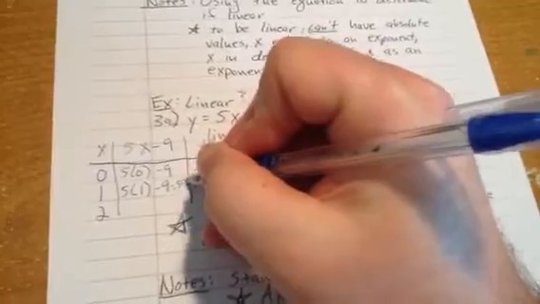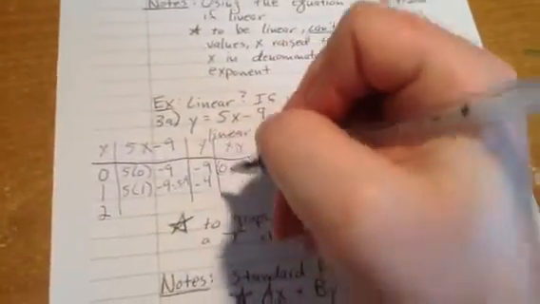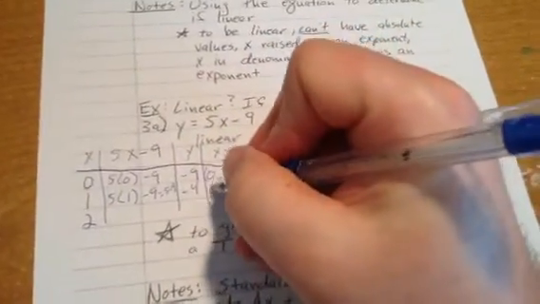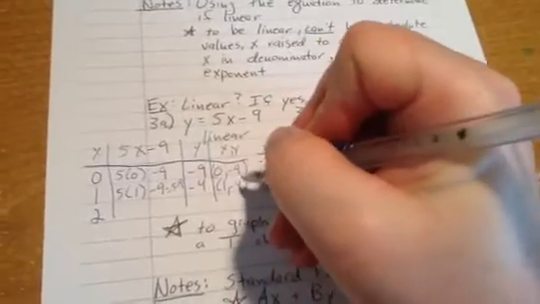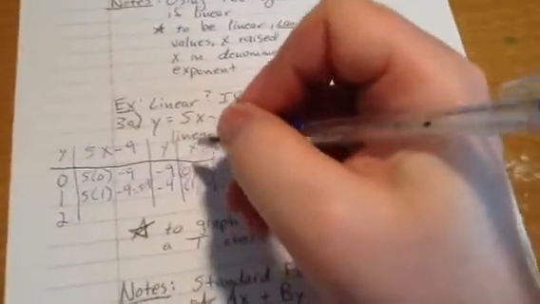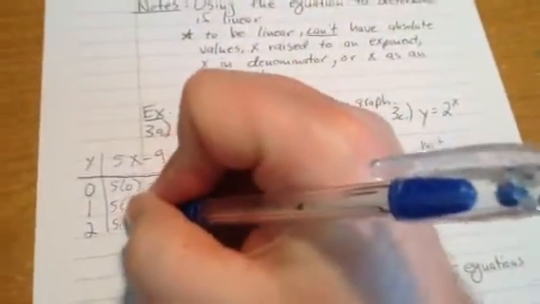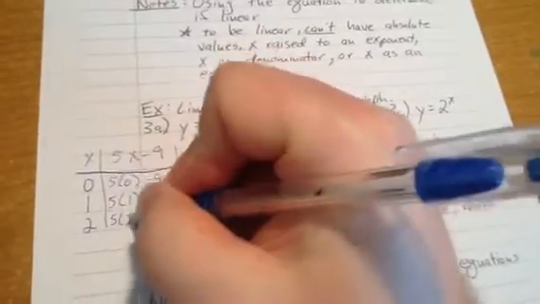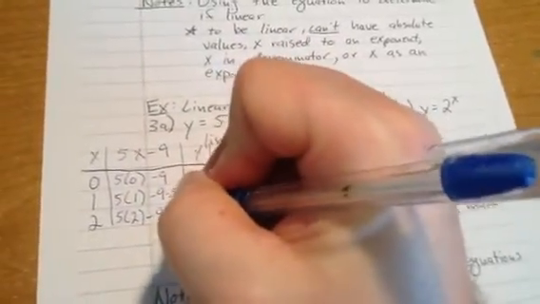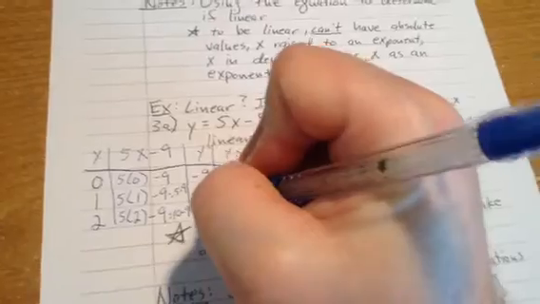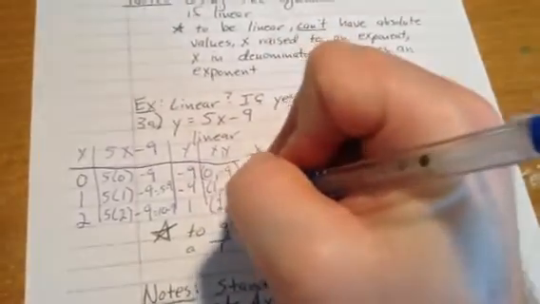Feel free to use your calculator. Some of you still struggle with 5 minus 9. So my ordered pair would be 1, -4. Shh, guys, be quiet. My next value, 5 times 2. I'm plugging in 2 for x, minus 9, which would be 10 minus 9, which is 1. So this last ordered pair would be 2, 1.